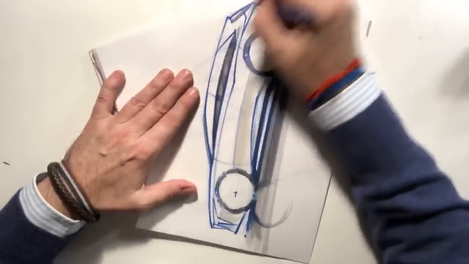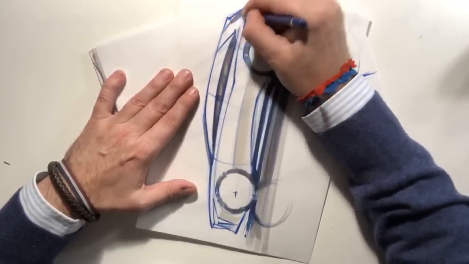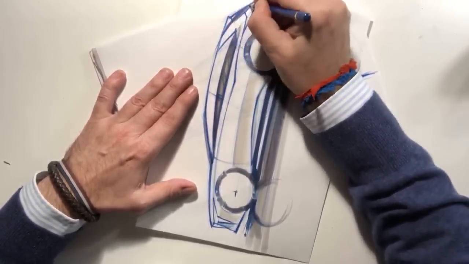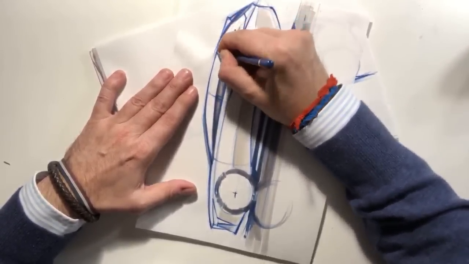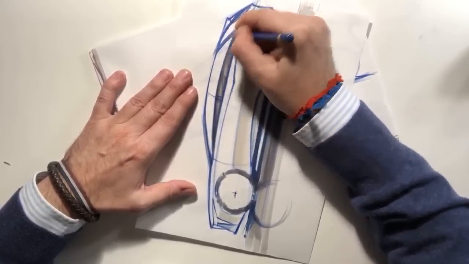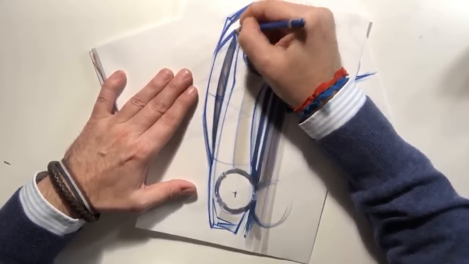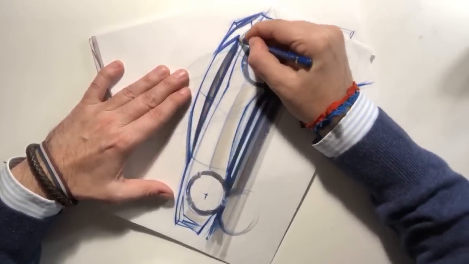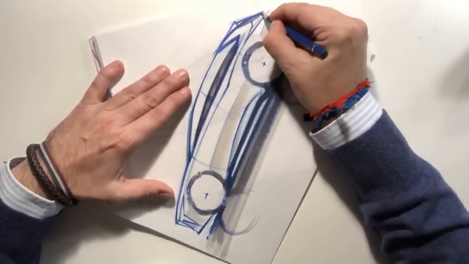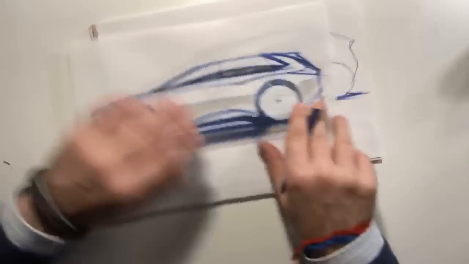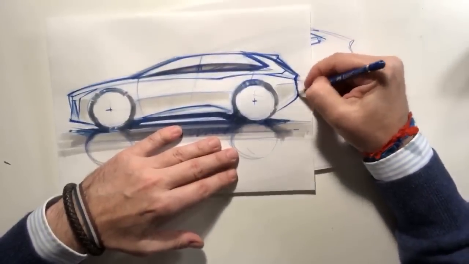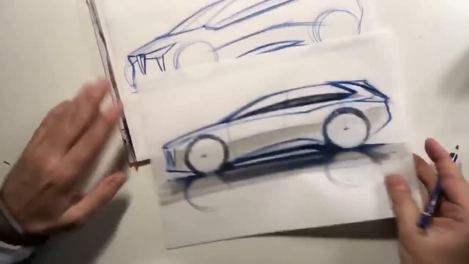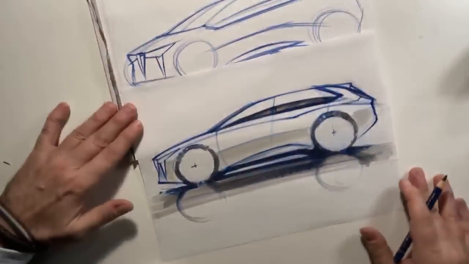Then let's just make this modification. If it looks better, let's just do it. You see? There you go. Now it's the same car. Look.